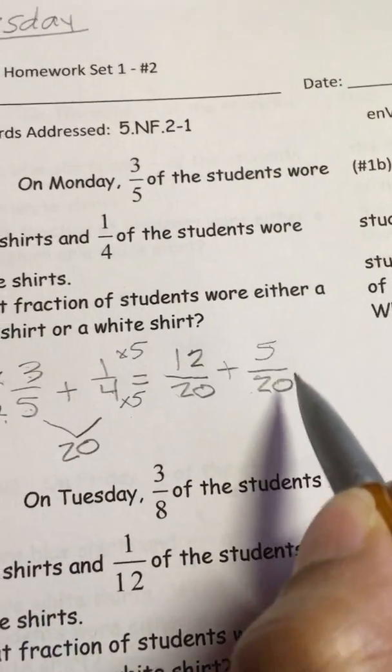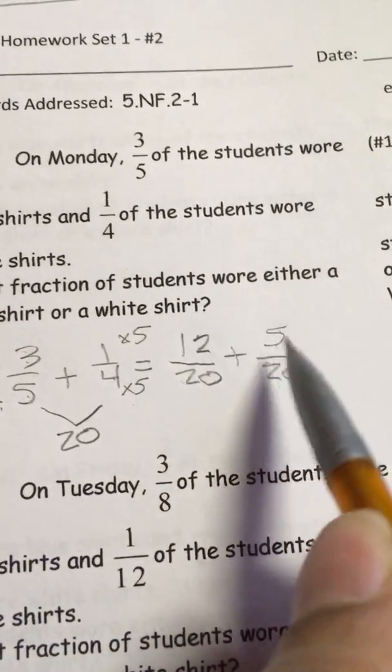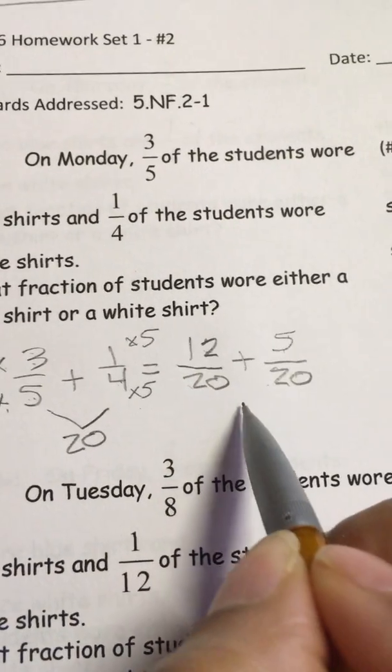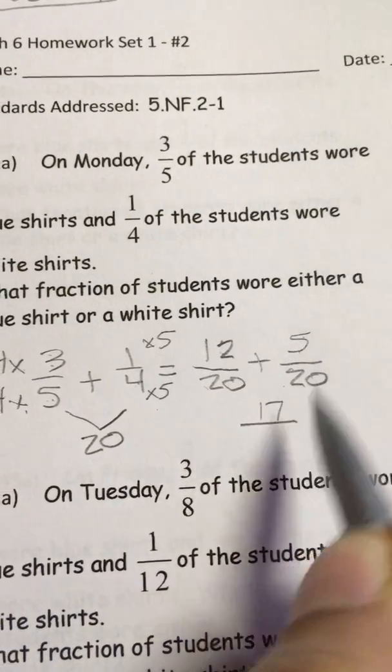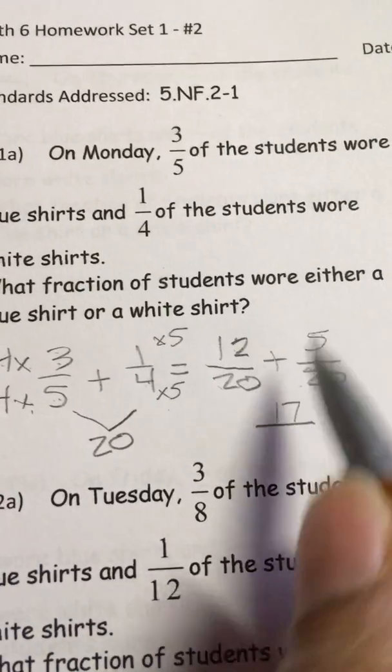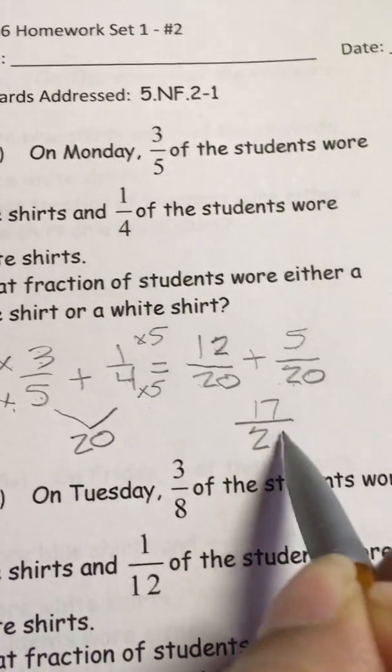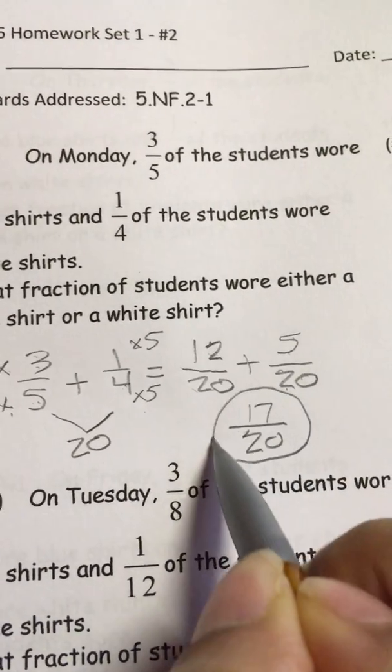Now I can simply add the two numerators together. So 12 plus 5 will give me 17. And I keep the denominator, which will be 20. So that is my final answer.